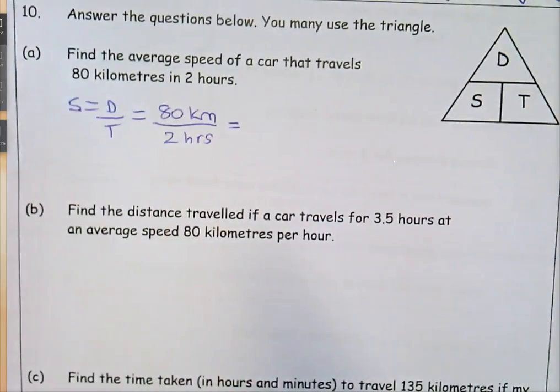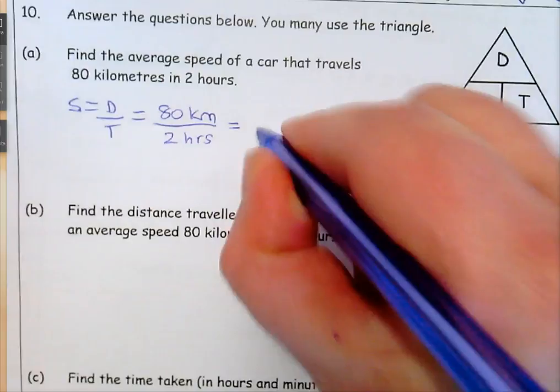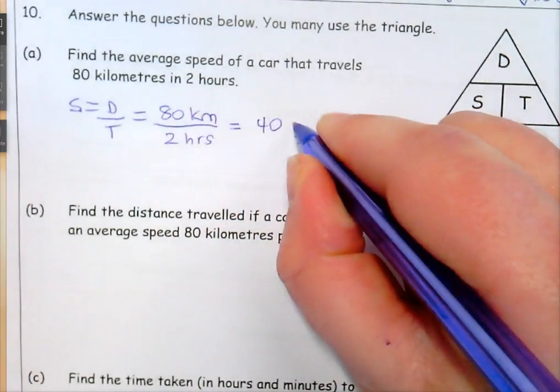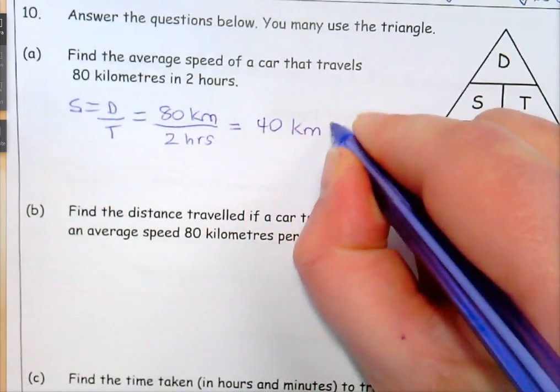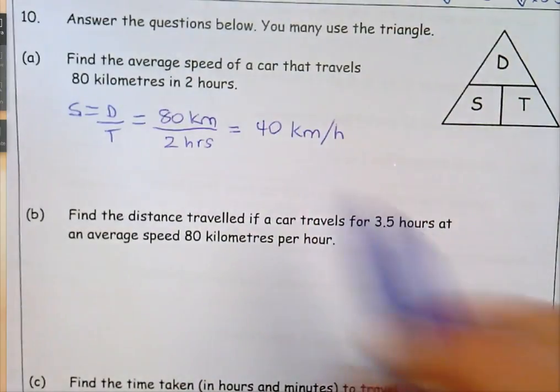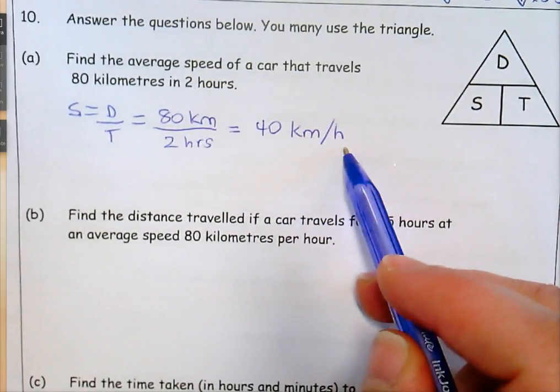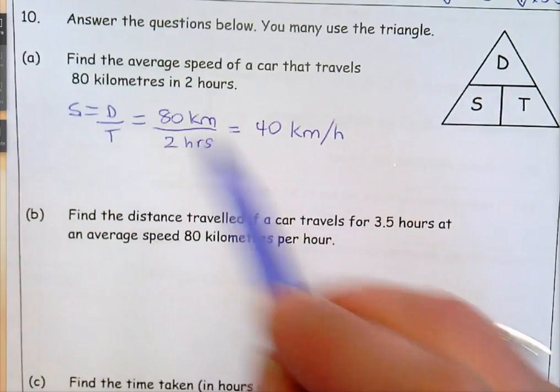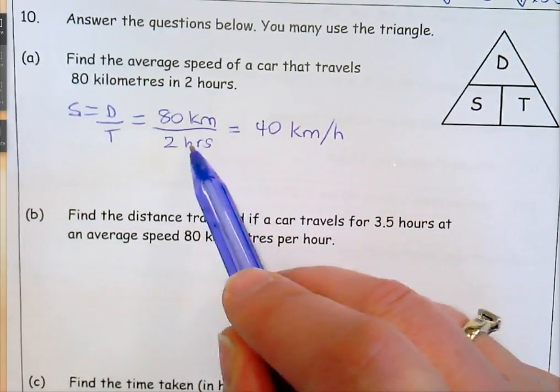So girls, what do we do now? 80 divided by 2 is 40. And the units will be kilometres divided by hours, which is kilometres per hour. So you divide the numbers and you've got kilometres over hours.